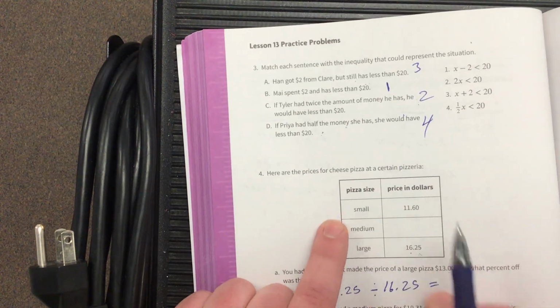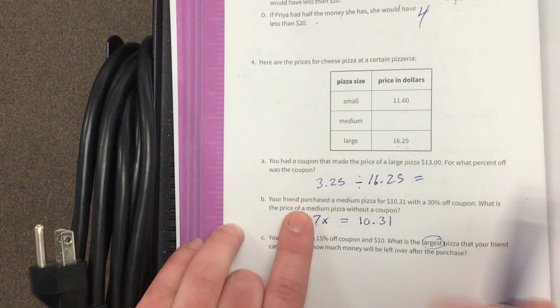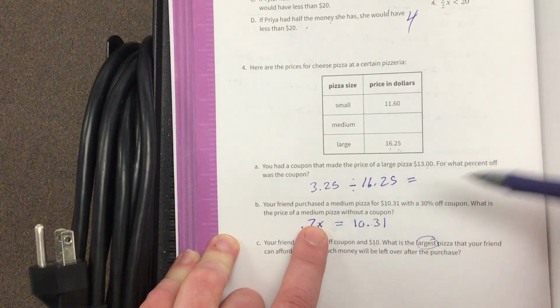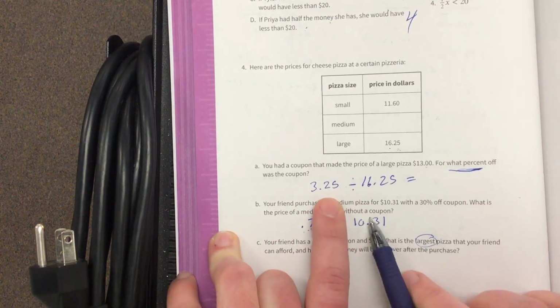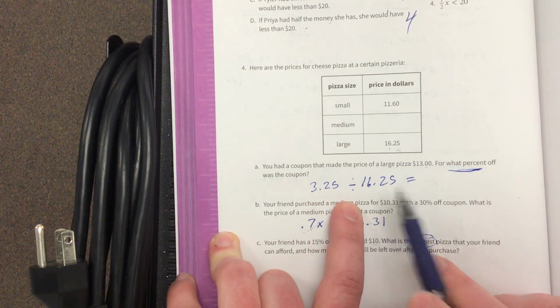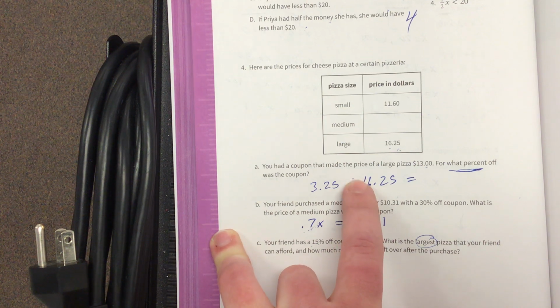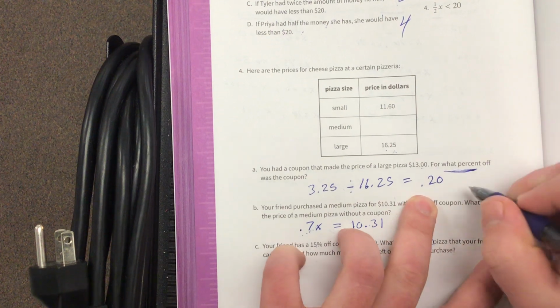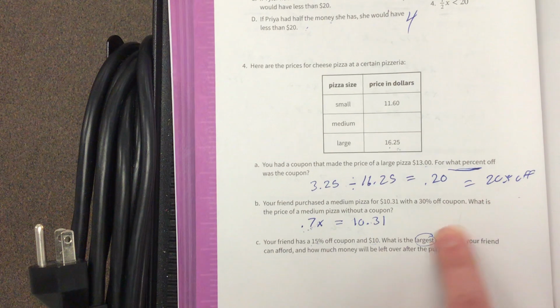All right. 4 was probably the one that took us the longest, or was maybe the toughest. It gave us the prices for pizzas at a certain pizzeria, and we set this one up. We had a coupon that made the price of a large pizza $13, and we wanted to know what percent off the coupon was. So we said we were going to take 3.25 divided by 16.25. What did we get when we did that? Corbin? 20% off? We would get 0.20 if we divided, which equals 20% off. Okay there? All right.